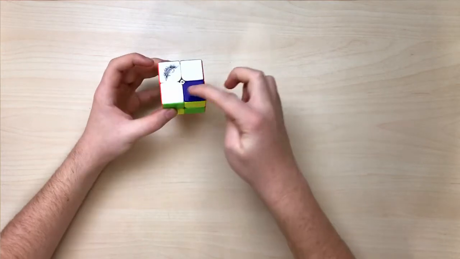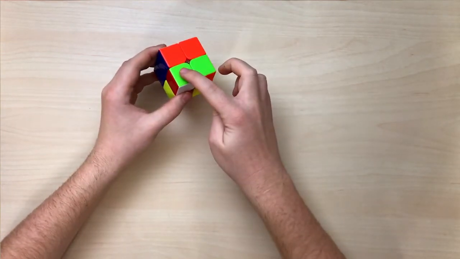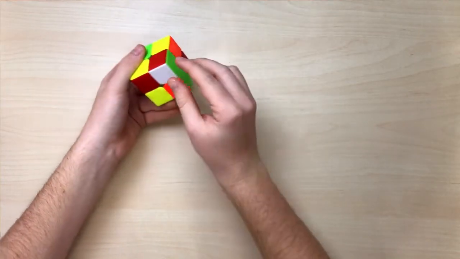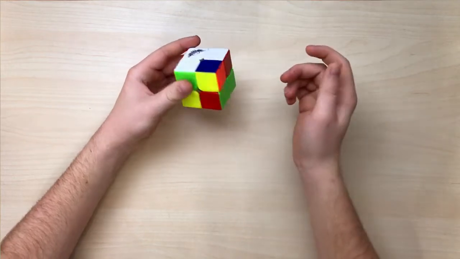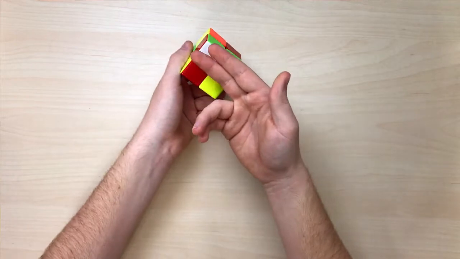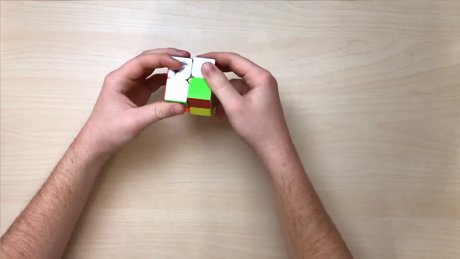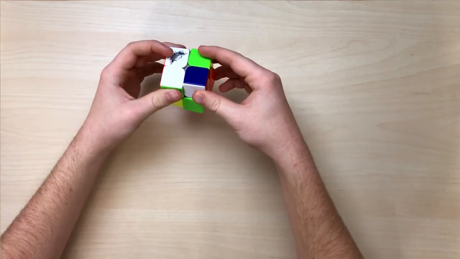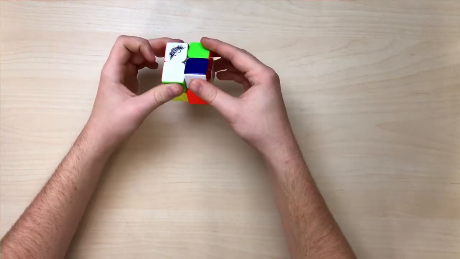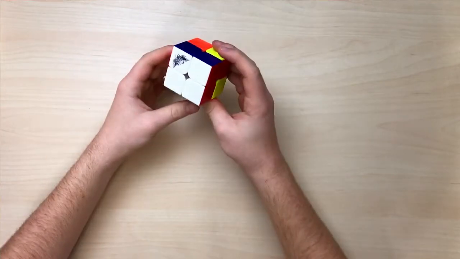We need a green and white piece, and we see that it is down here. So I'm going to rotate the bottom face so that corner is below where it needs to go, and we'll do that same set of moves. It's going to take a few more times because it's on the bottom now. So we'll go R prime, D prime, R, D, R prime, D prime, R, D, and one more time, R prime, D prime, R, D. And we have solved the first layer.